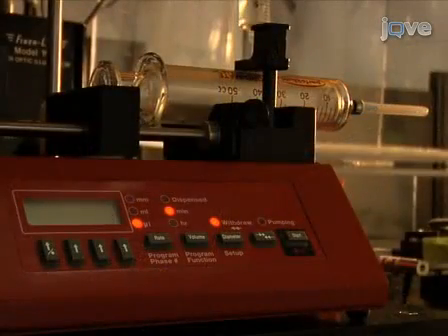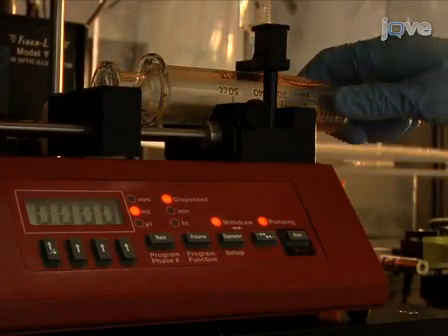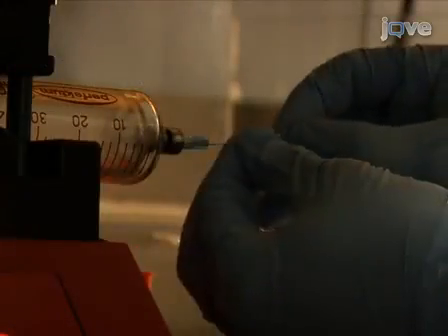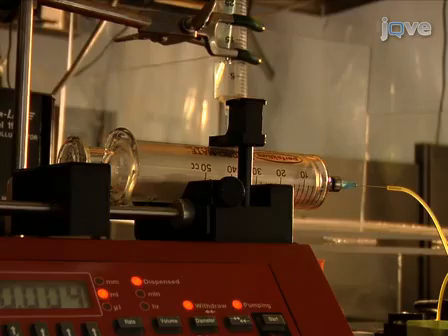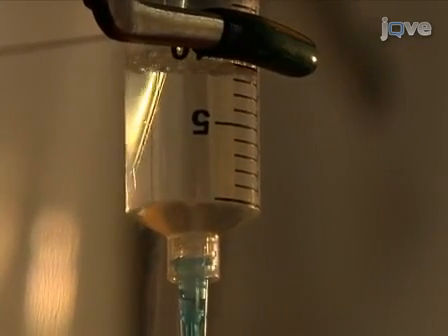Then, using a mechanical syringe pump to control the flow rate, flow the IB through the channel at a constant rate of 5 microliters per minute. Bubble argon gas into the IB reservoir to prevent atmospheric oxygen from dissolving into the buffer.